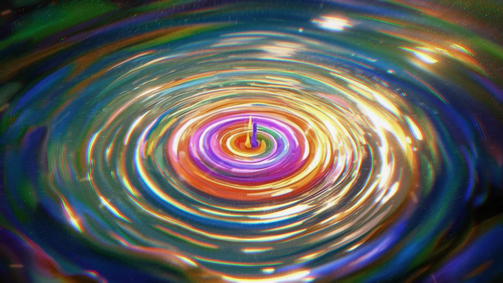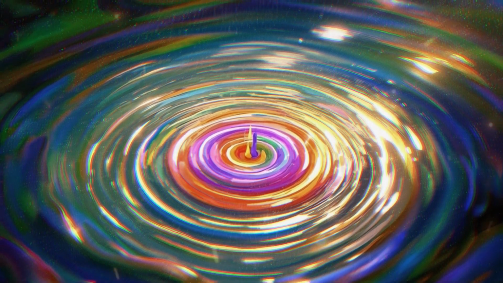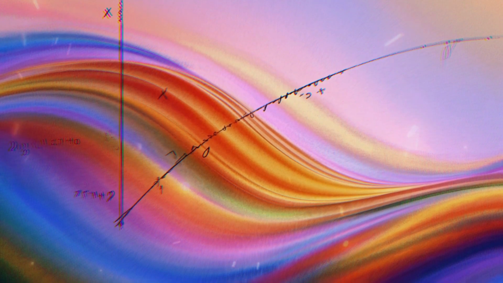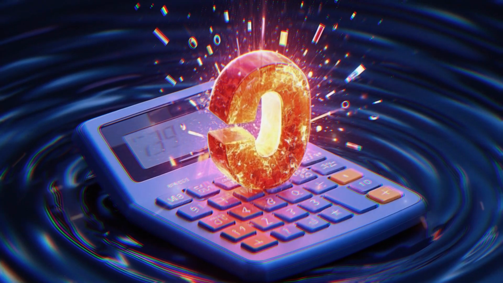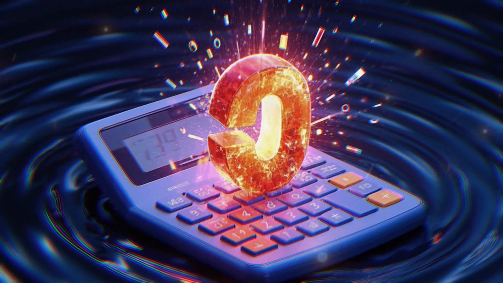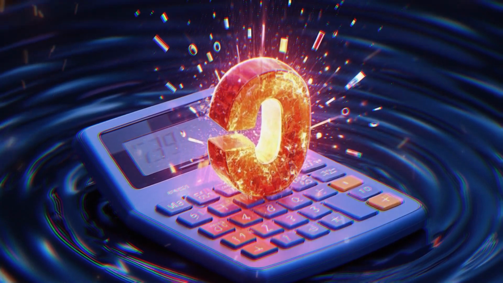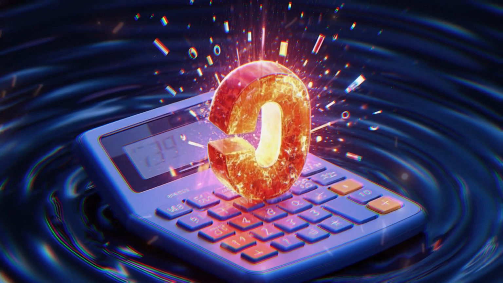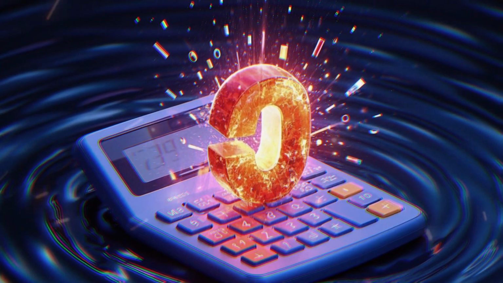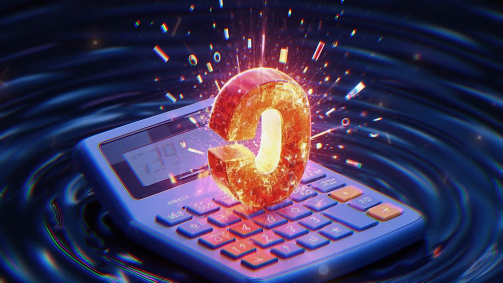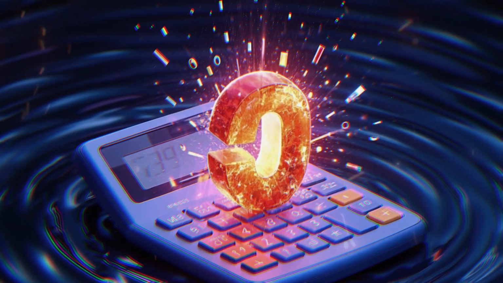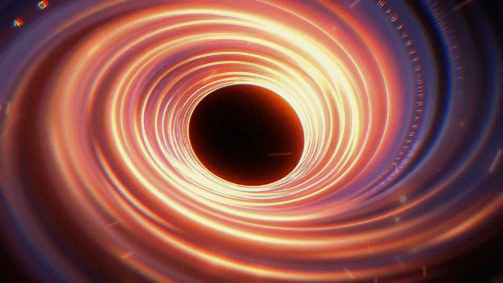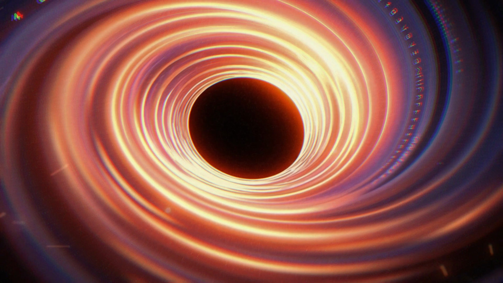Divide 7 by 0.01, 700. Divide by 0.001, 7,000. The answer explodes towards infinity. It's like 0 is a black hole in mathematics, pulling everything toward endless magnitude. This isn't just abstract theory. This phenomenon powers the technology in your pocket, predicts the weather and launches rockets to Mars.